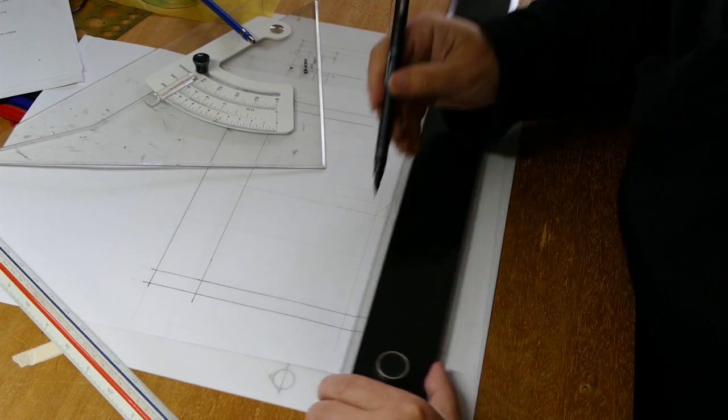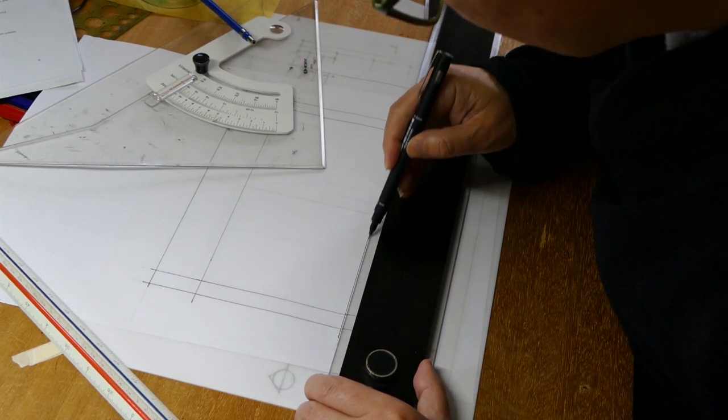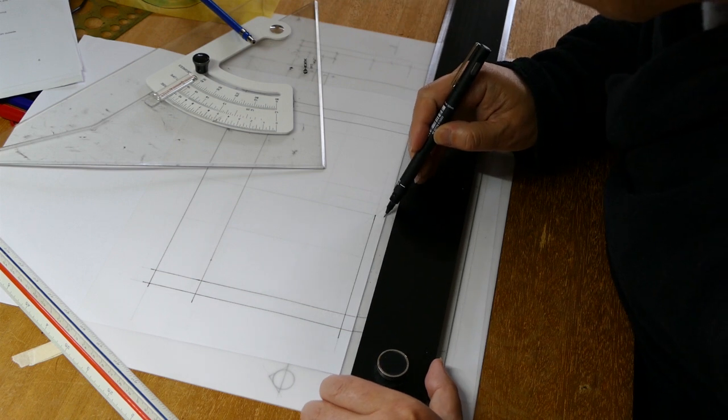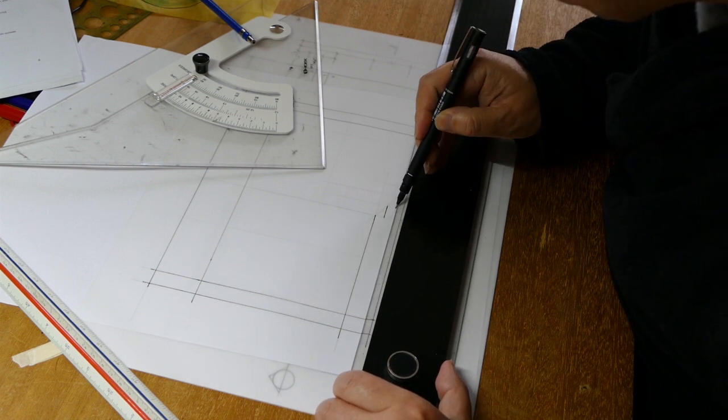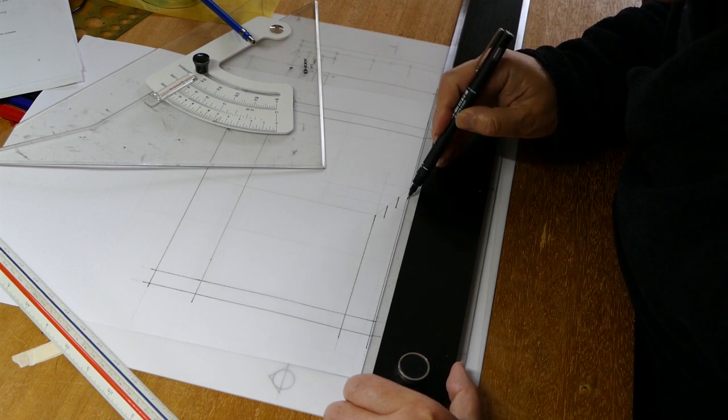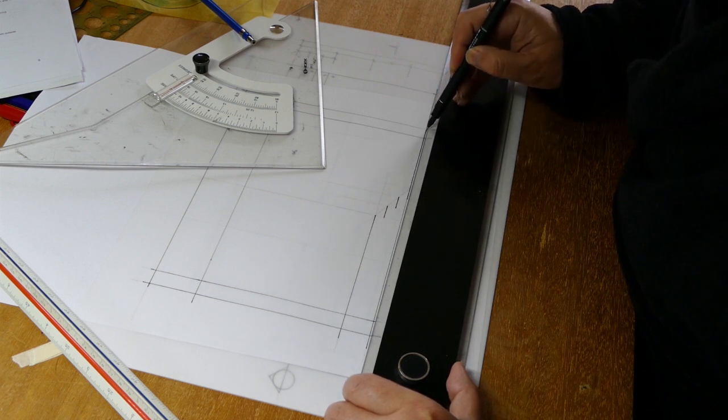Okay. So that is actually high, okay? And then steps will be happening like this. And this is your floor finish level outside.